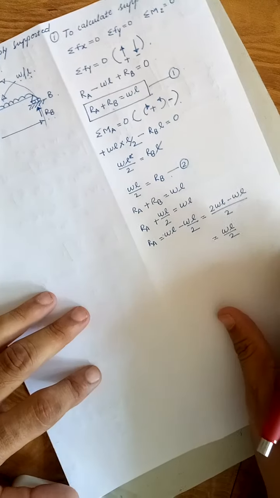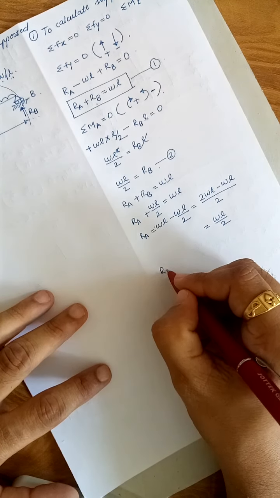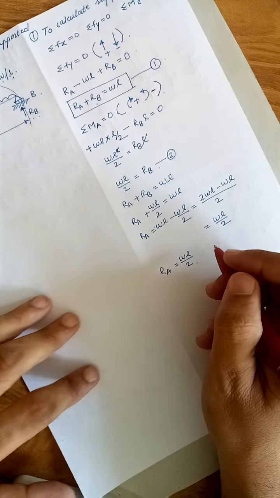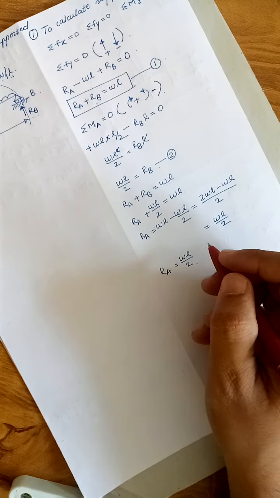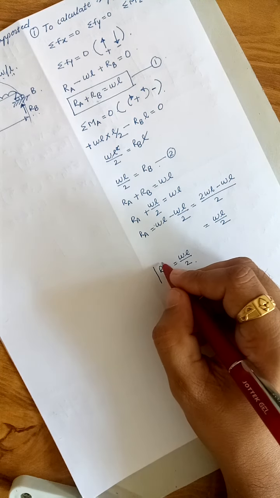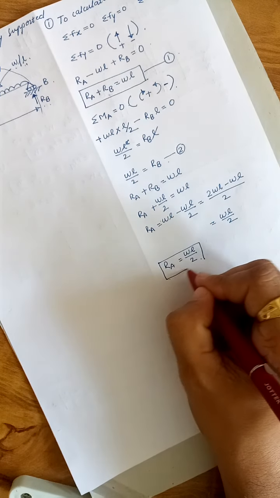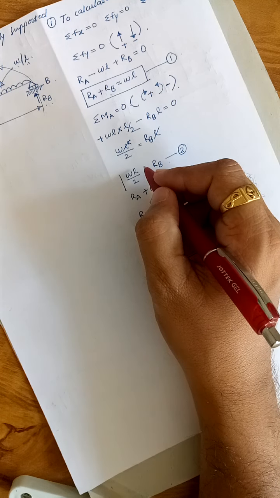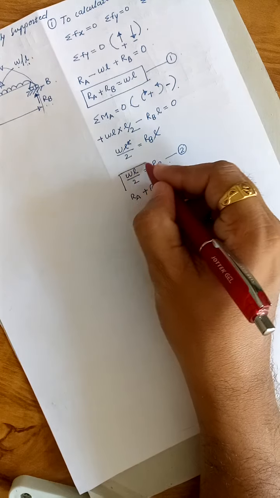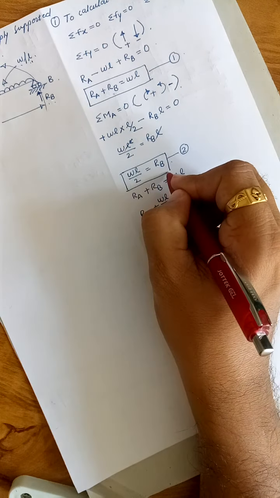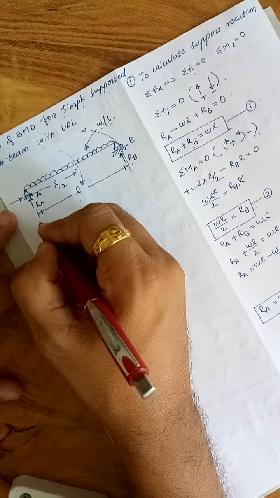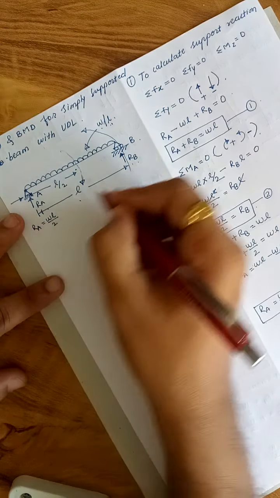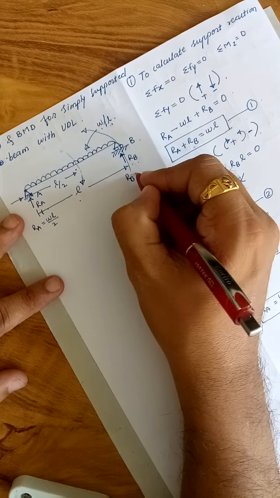So RA and RB are the same. This beam is basically symmetric, so that's why the reaction at A and reaction at B are the same. RA is WL by 2 and RB is also equal to WL by 2.